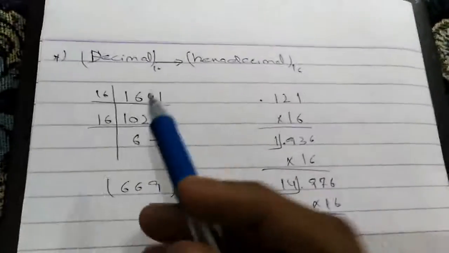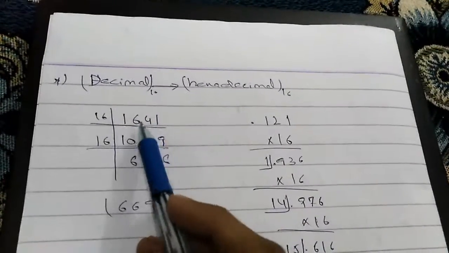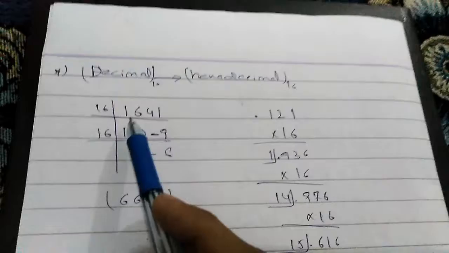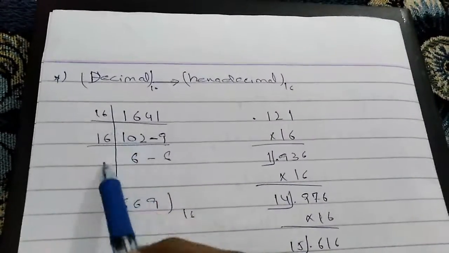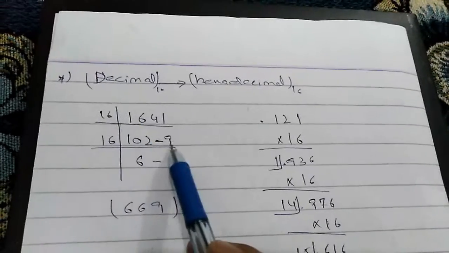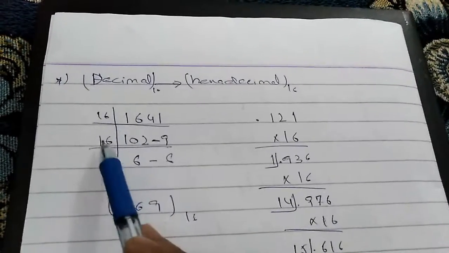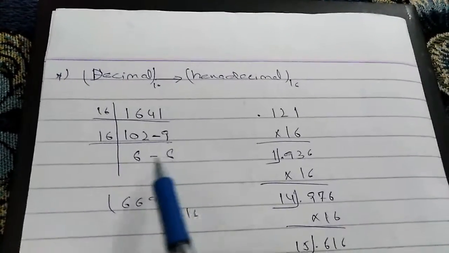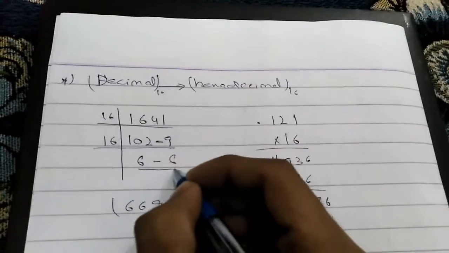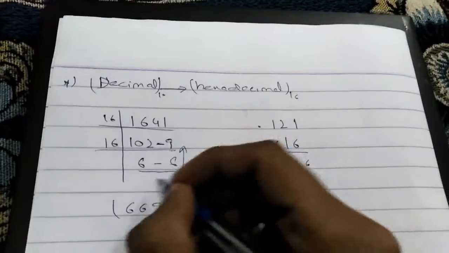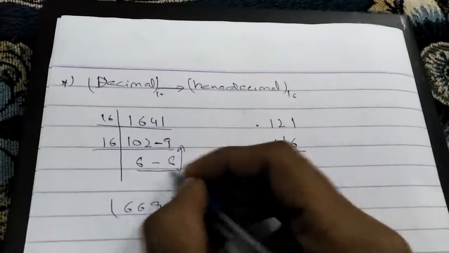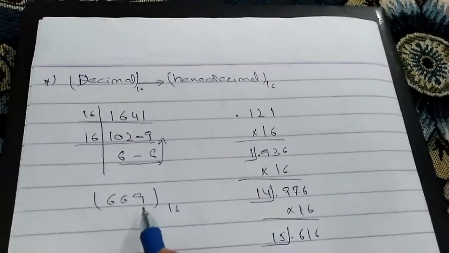Now see, before the decimal point, it is simply solved by dividing by 16. We have remainder 9 here, and after dividing this, 6. So, as I have told you earlier, it is written from bottom to top: 669.